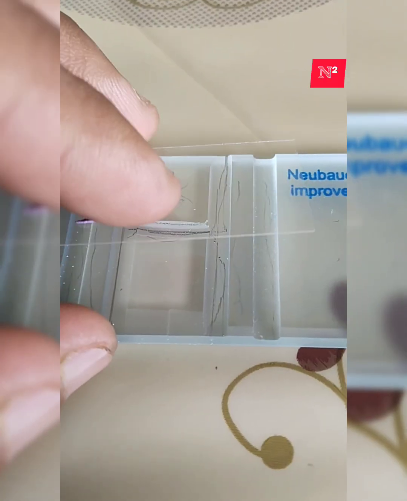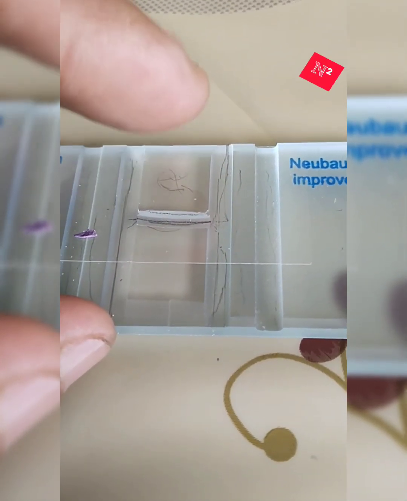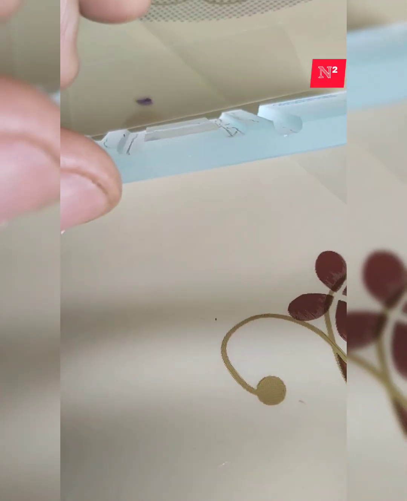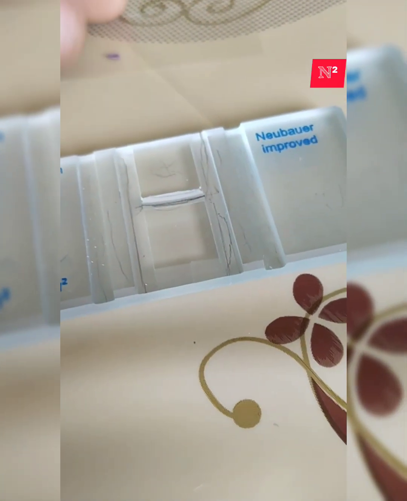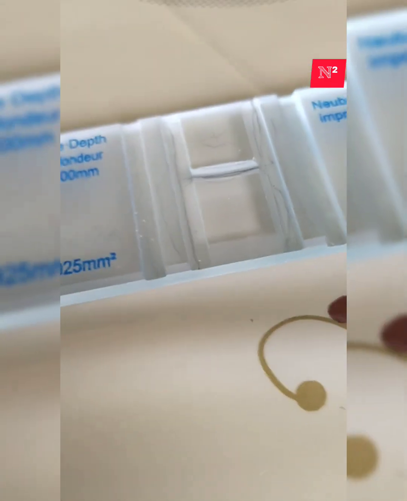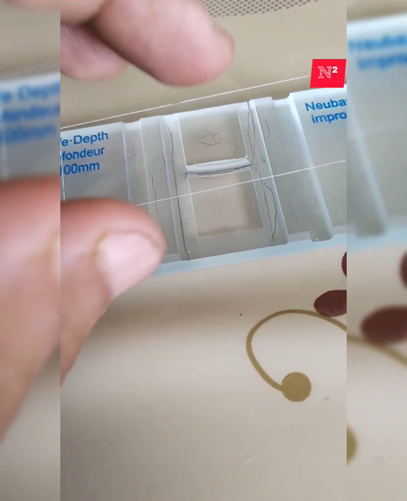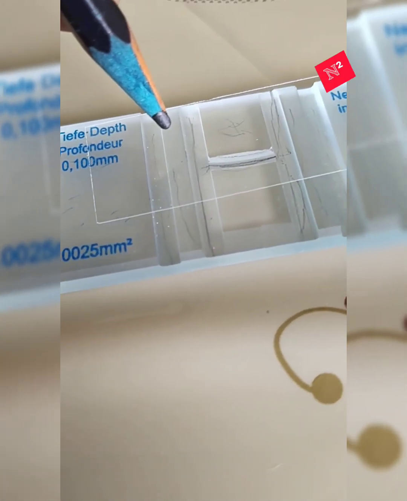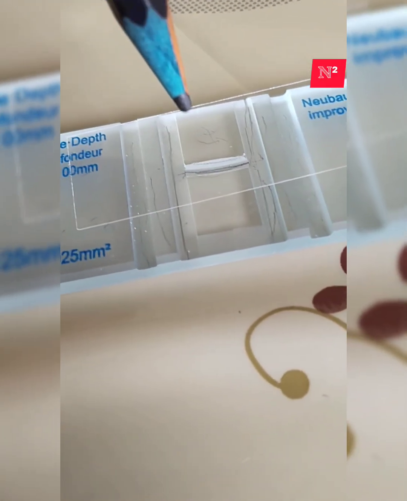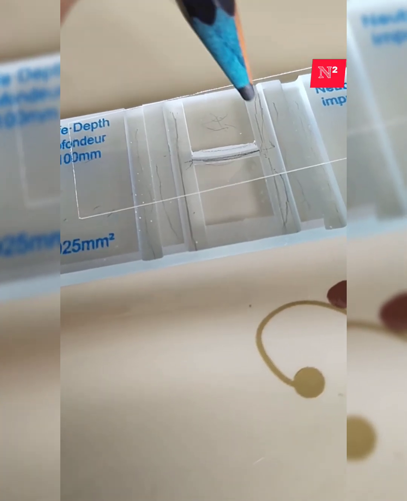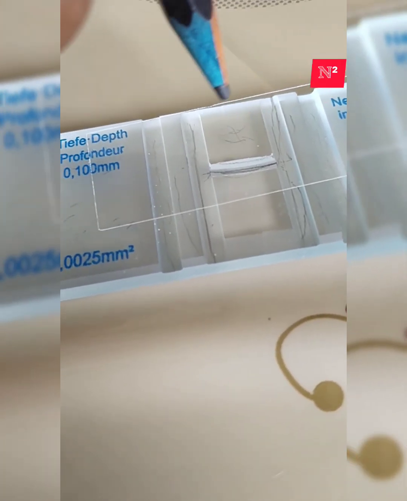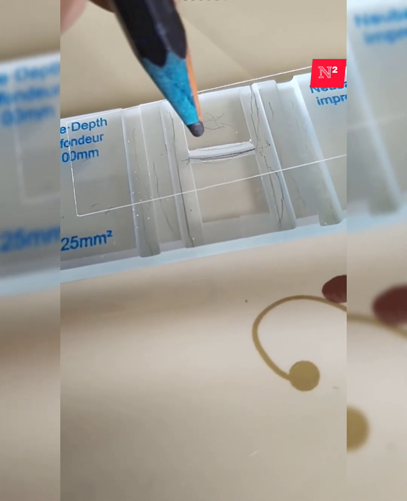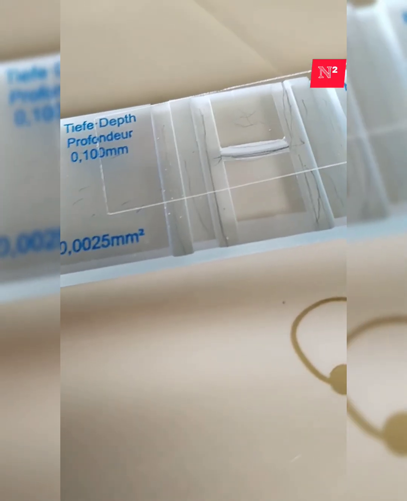I told you the central area is a depressed platform as compared to the middle platform. When we place a cover slip, the cover slip stands on top of this raised platform, while the H-shaped gutter and this central depressed platform, the Neubauer counting area, will be at a little lower height.